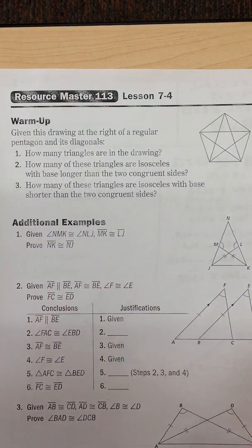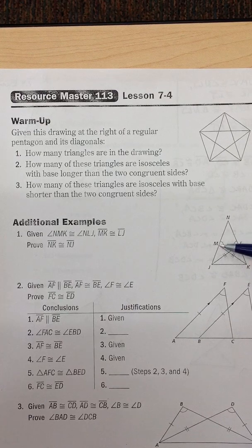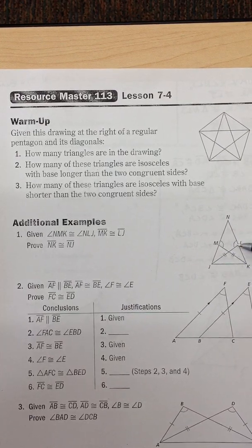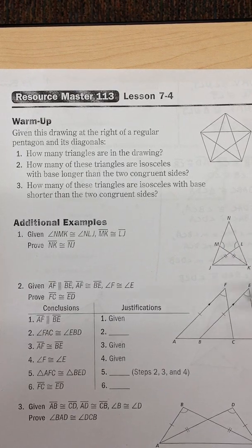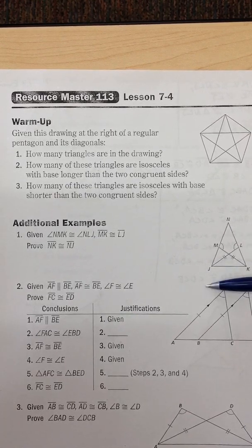Okay, so we're going to go to the example sheet here. The first one we're looking at is this one here. We've got this picture, and we are given that angle NMK and angle NLJ are congruent. And then also M to K and L to J are congruent. And we are supposed to prove that N to K is congruent to N to J.